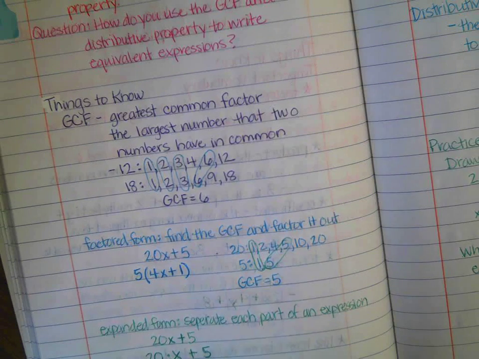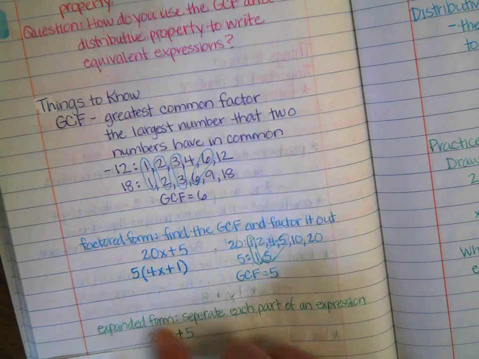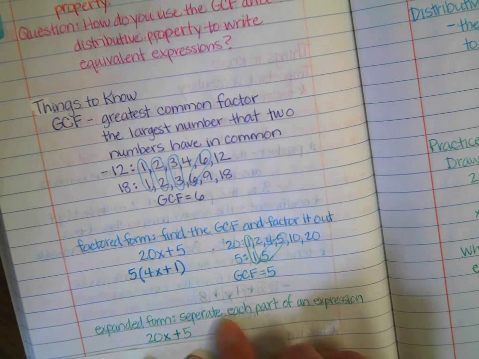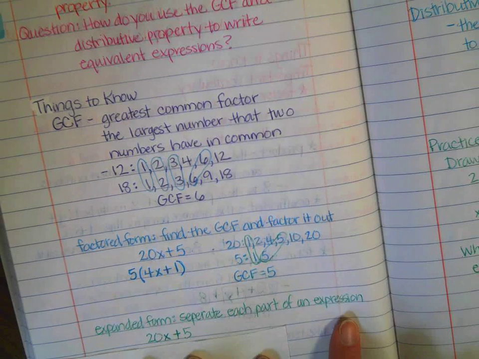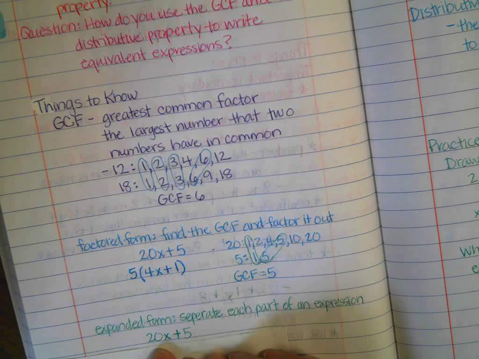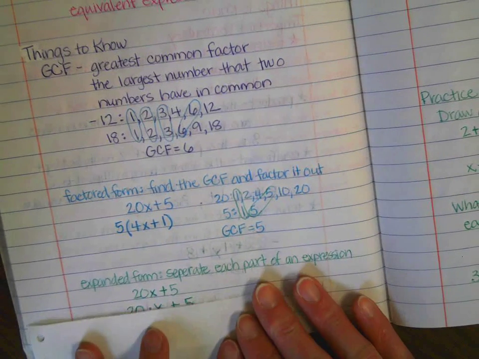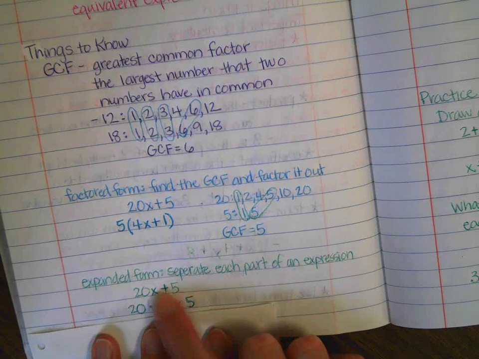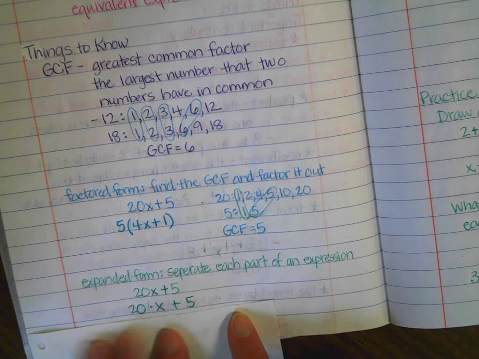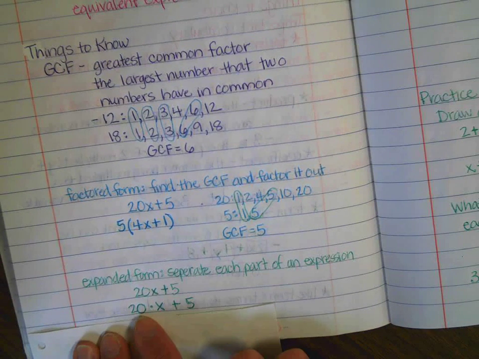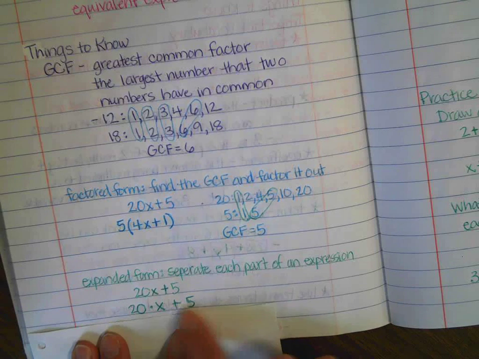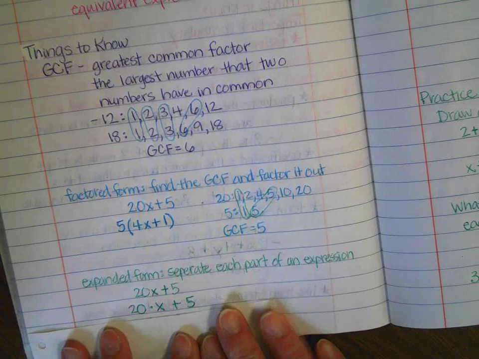Okay, next part that you need to know, expanded form. Expanded form means separate each part of the expression. So again, we're using 20x plus 5, and we're separating them so that we can see what is there. So we know that 20x plus 5 in expanded form looks like 20 times x plus 5.